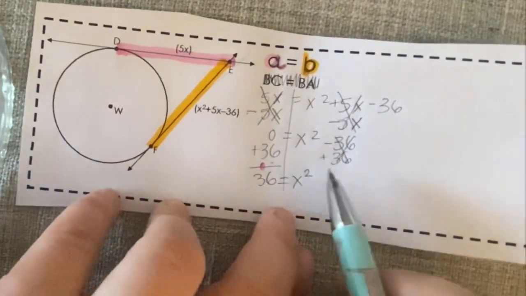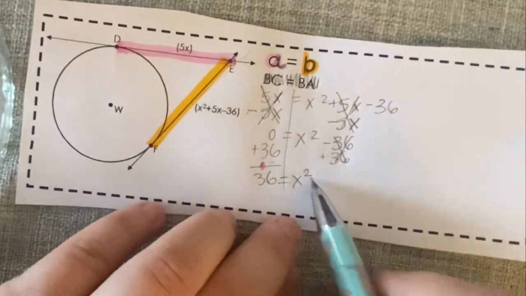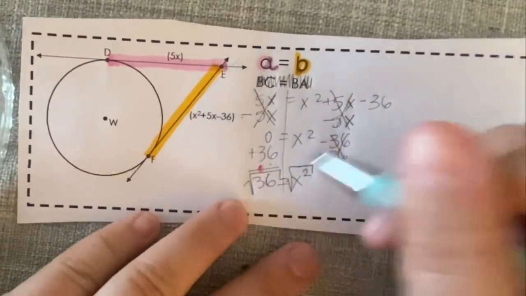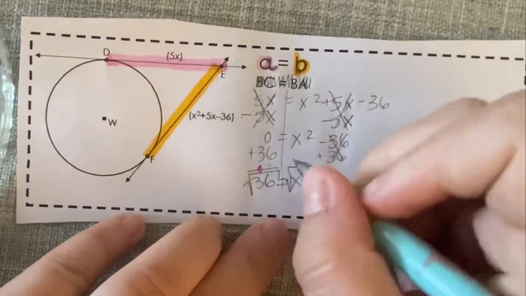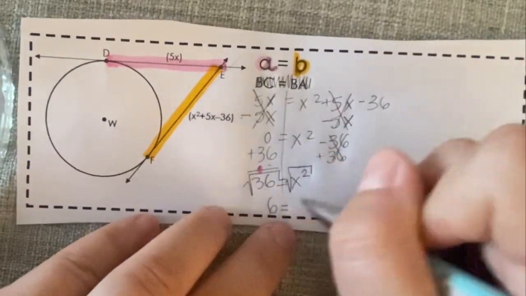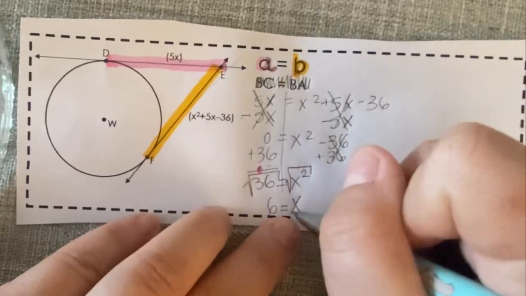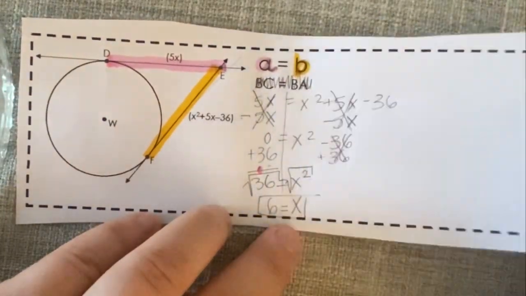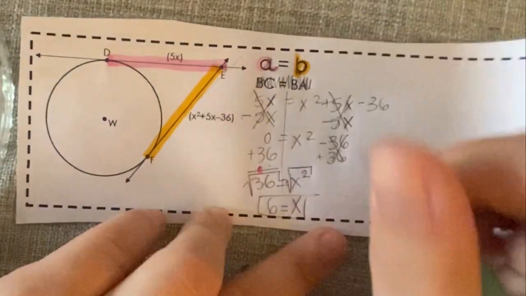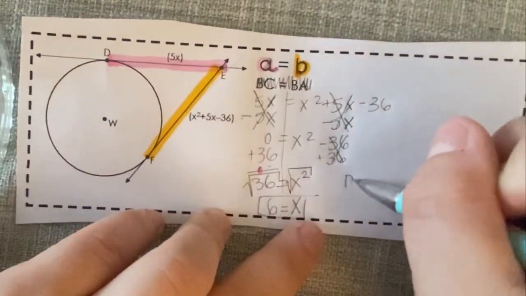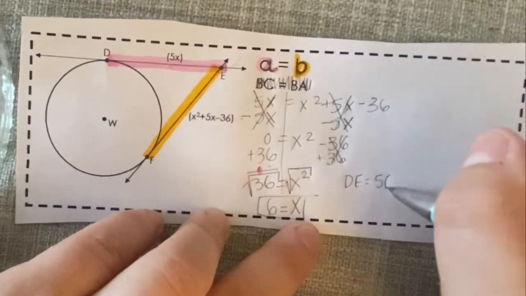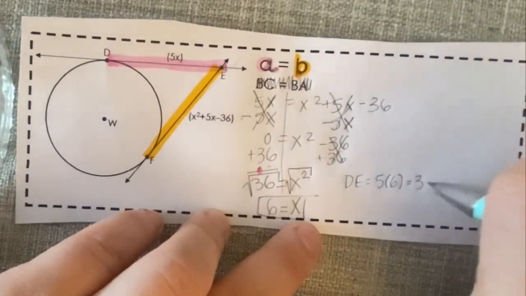Now we know to cancel out a square, we need to take the square root of both sides. Square root of 36 is 6. Square root of x squared is going to be x. So here, x equals 6. Now if I wanted to find the length of DE or EF, all I would need to do is substitute in that x value.